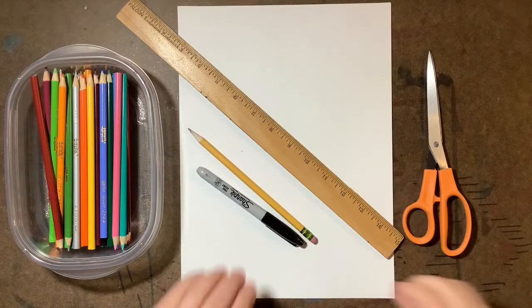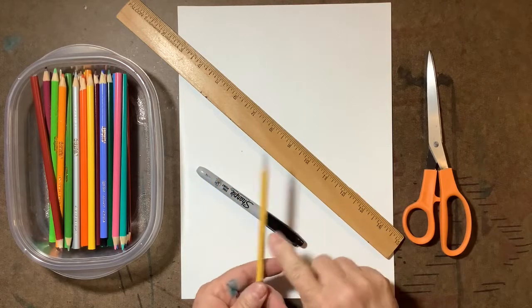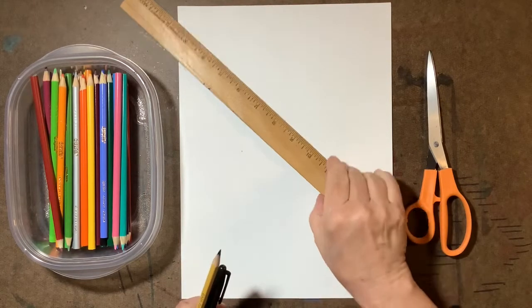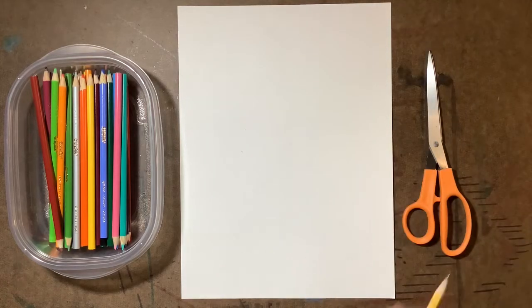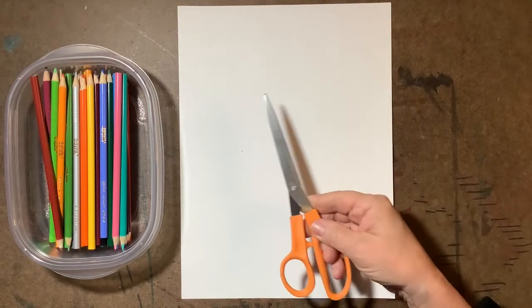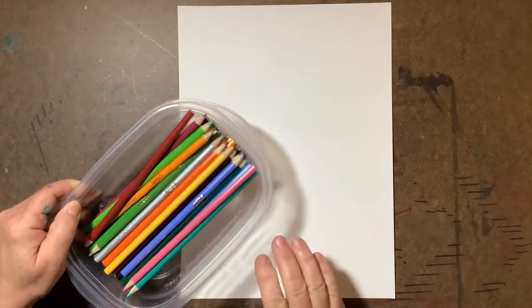For today's materials, we will need a pencil, a black marker like a Sharpie, a ruler or straight edge, a pair of scissors, drawing paper, and some colored pencils. Now you're definitely going to need colored pencils on this one or crayons, but no markers for this project.